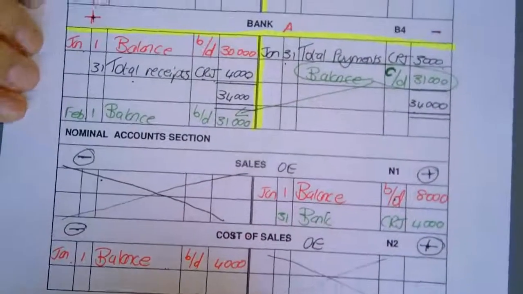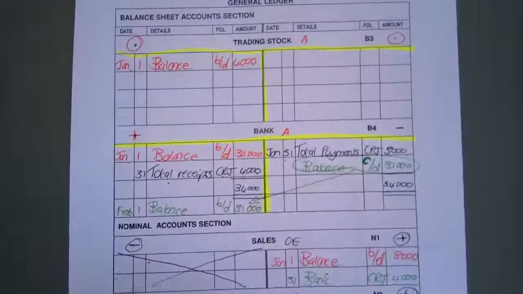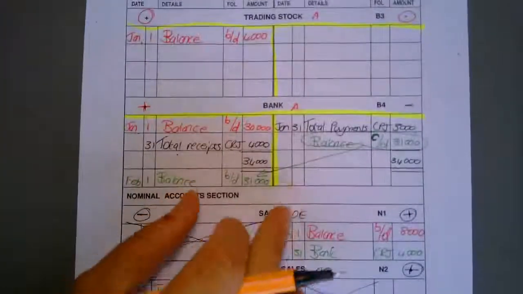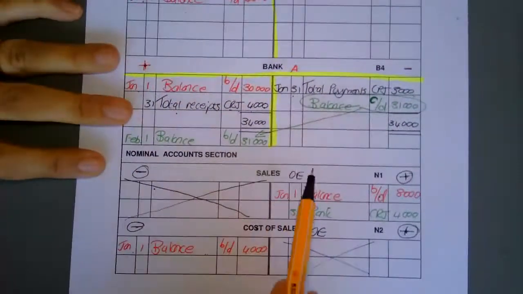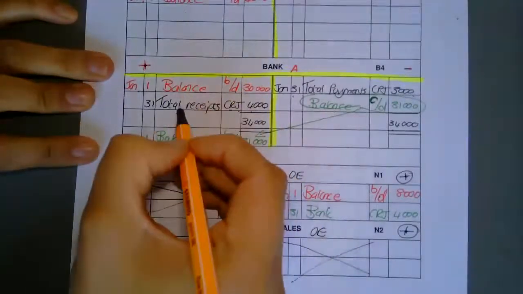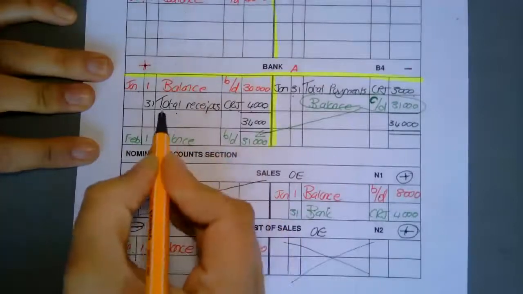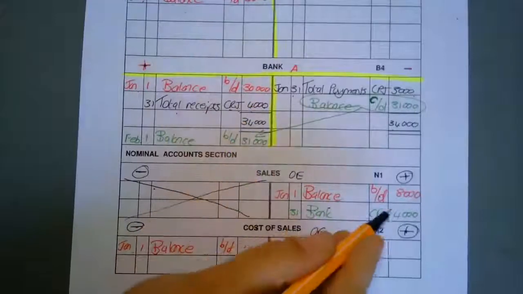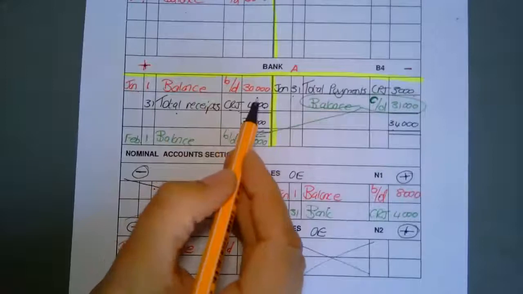So now we're going to do cost of sales and trading stock. And cost of sales and trading stock goes together. Remember, in a sales transaction, we have sales and bank. So basically what we're saying is that sales is credited with bank, so bank is debited with sales. But we're not going to write sales and all the things that we received the money for. We just want to say total receipts, and we have the total amount of money received for the month. So this amount here is included in this amount for total receipts.